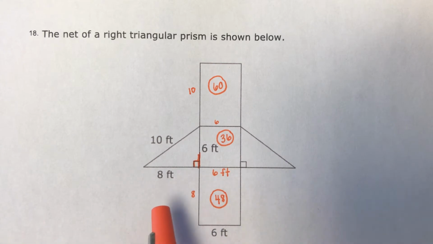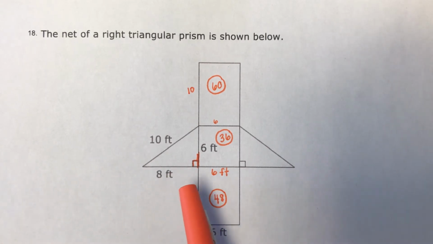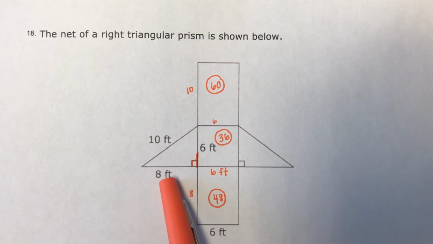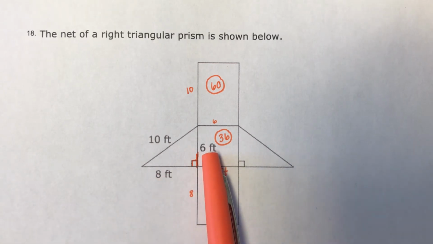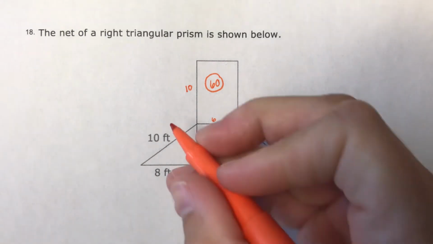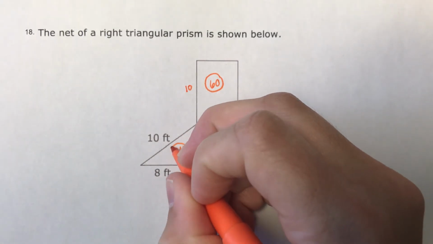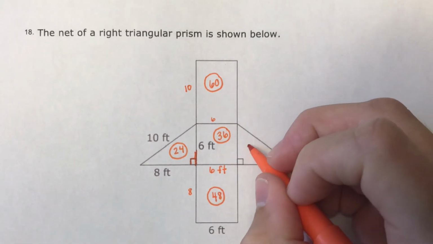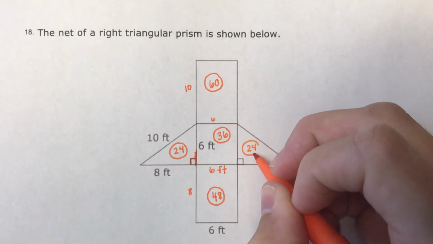All right, so remember 2 ways to do area of a triangle. You can do base times height divided by 2, or you can do 1/2 base times height. I always do base times height divided by 2. So if I do the base, which is 8, times the height, which is 6, so 8 times 6 is 48, and then it's a triangle, so you have to divide by 2. So 48 divided by 2 would give you 24, which means also this one over here is 24.